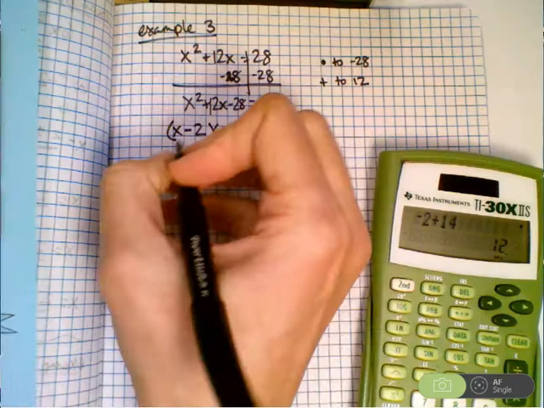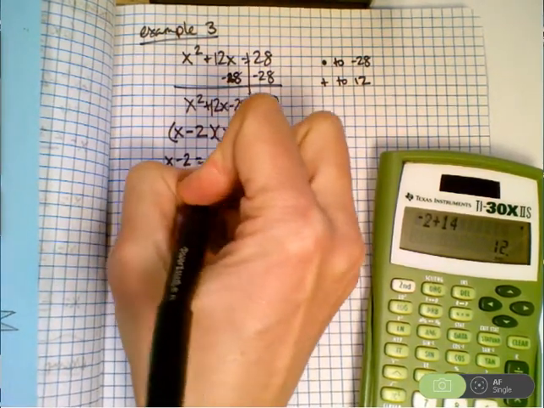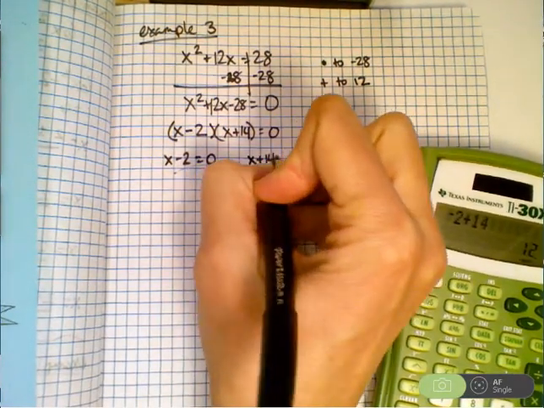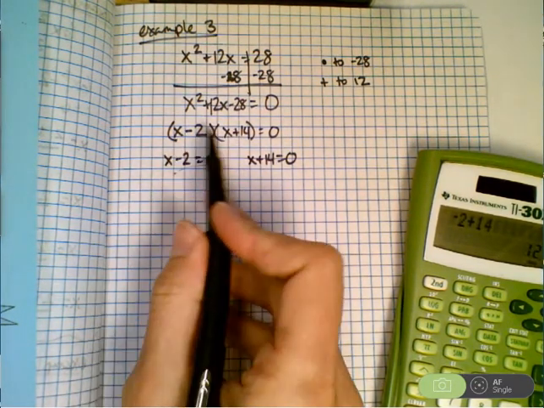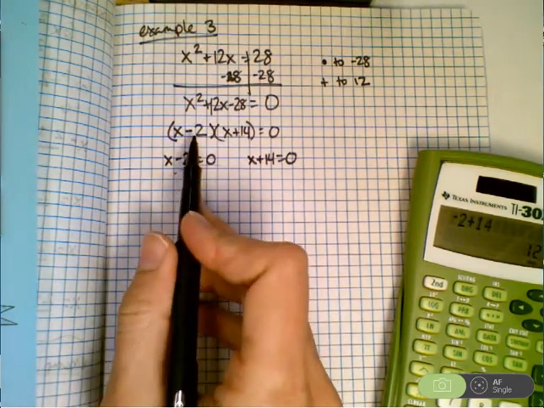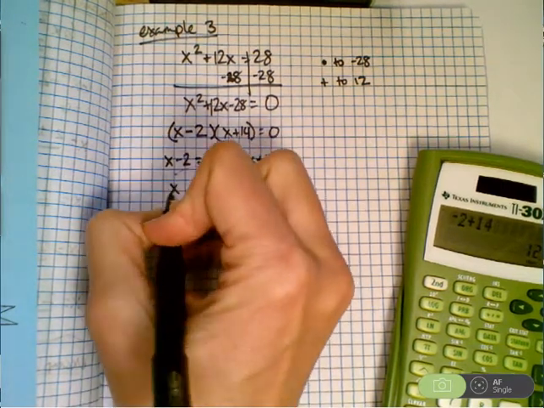And now I just have to keep solving this. So x minus 2 is 0, or x plus 14 is 0. Again, remember, these are the factors, but we're not quite done. When we're solving, we want to go all the way to the end and say what x is equal to.